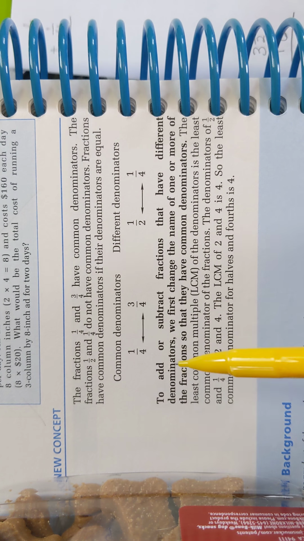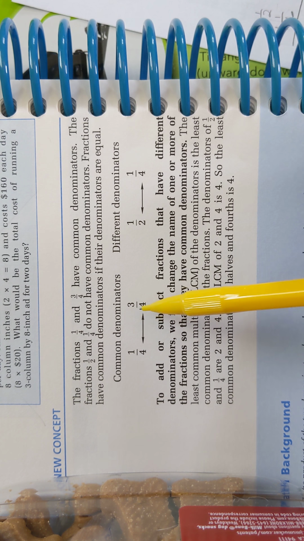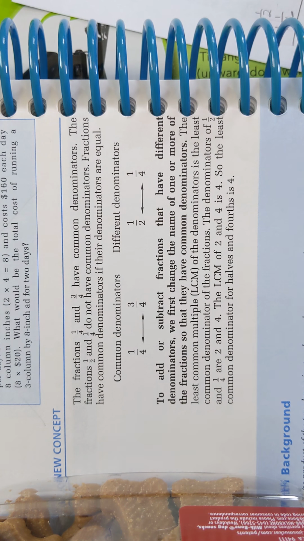So if we have two fractions and they have the same denominator, that is considered a common denominator. So 1/4 and 3/4 do have a common denominator. If we look at these fractions, 1/2 and 1/4, they do not have a common denominator because 4 is different from 2.